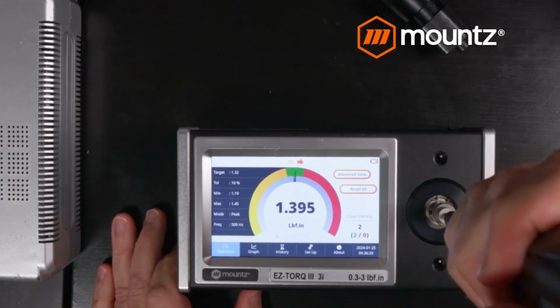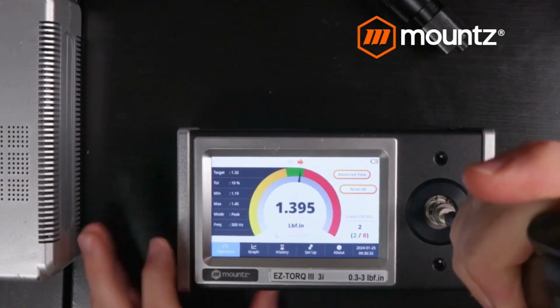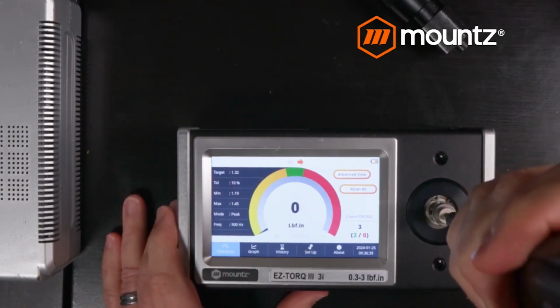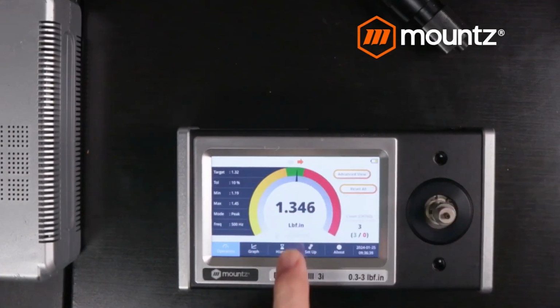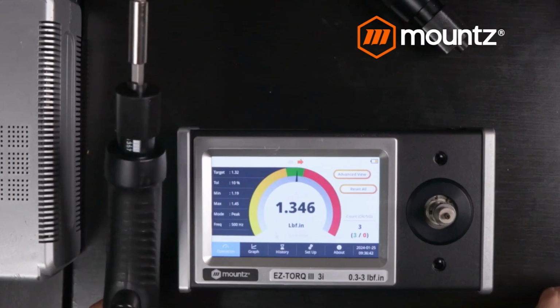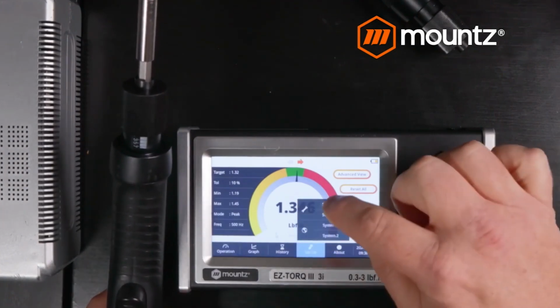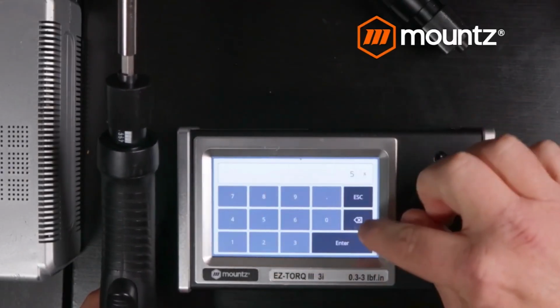Go ahead and let it warm up here. Okay, if, for example, we want to try and set this tool to, say, 1.5 inch-pounds, we'll go ahead and change our target torque here to 1.5.